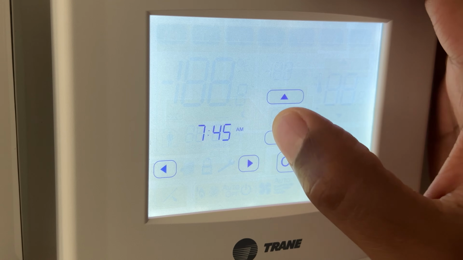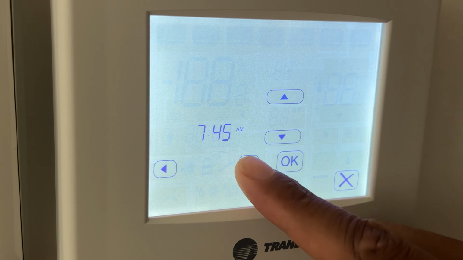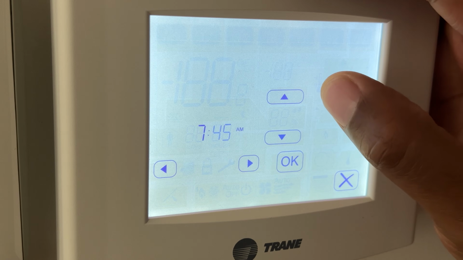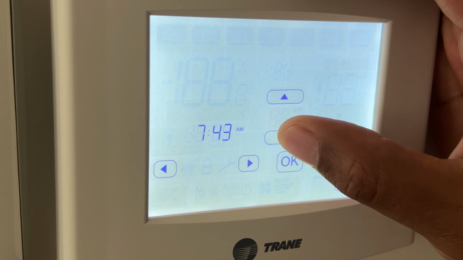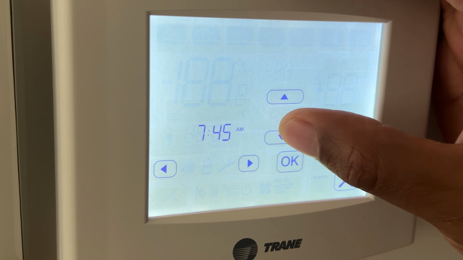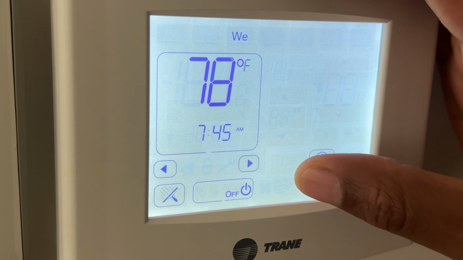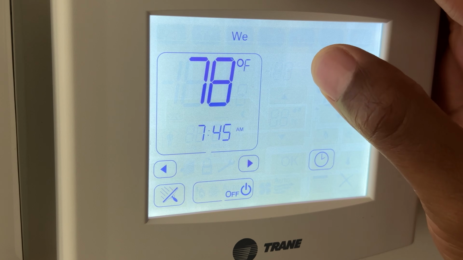So after you've set the hour, you're going to go ahead and press this arrow key for over, and it brings you to the minute. Once it brings you to the minute, you can press up or down, and it will adjust the minute accordingly. And when you're done with this part of it, go ahead and press OK, and the time is set.